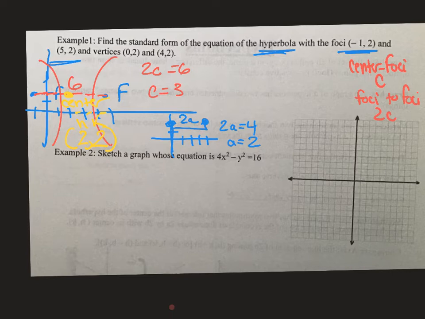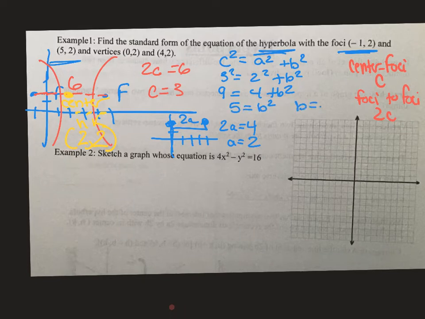I can use that Pythag. I can do c squared equals a squared plus b squared. 3 squared equals 2 squared plus b squared. So 9 equals 4 plus b squared. So minus the 4, 5 equals b squared. b equals the square root of 5.